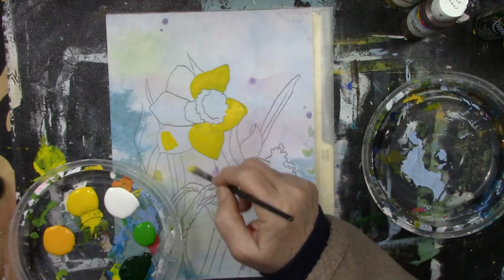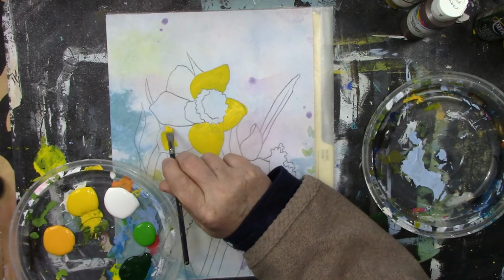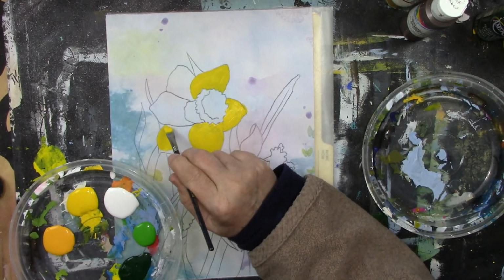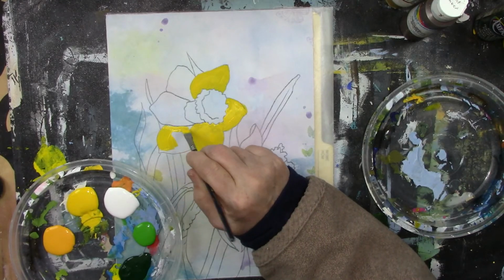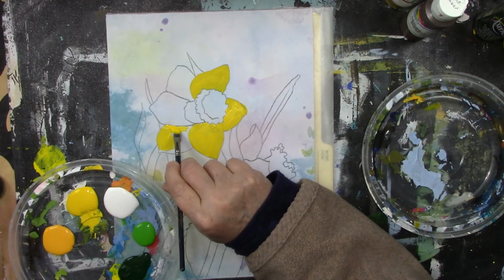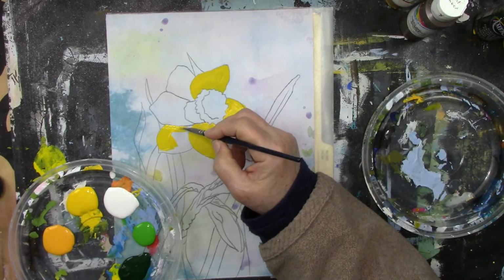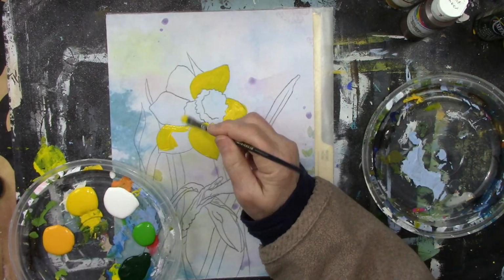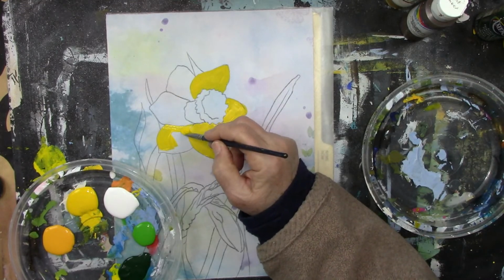So I'm just leaving maybe a smidge of a line just to show where the petals are separate. You don't have to. You could actually just keep your pattern as a reference and use it when you start doing those areas.